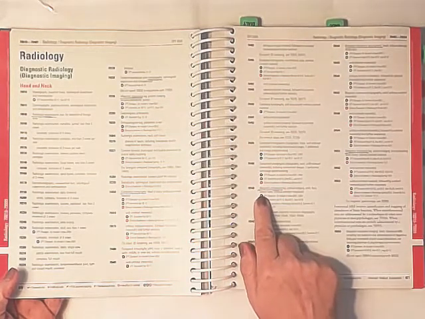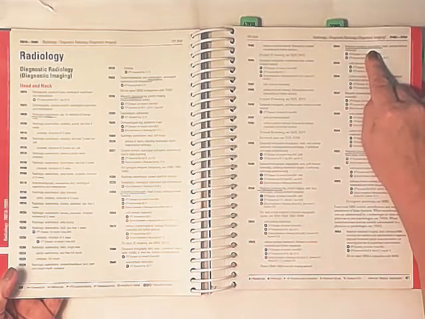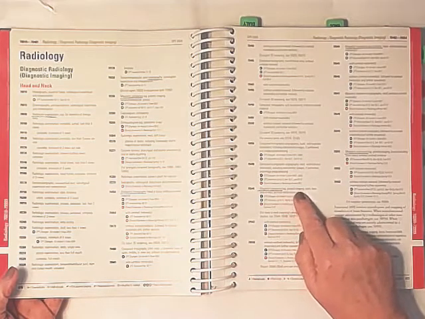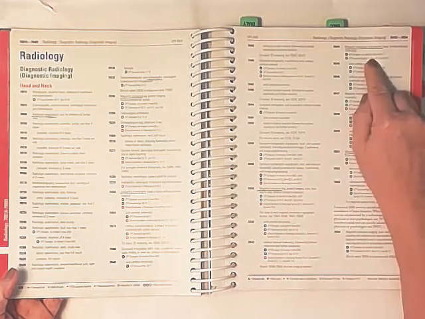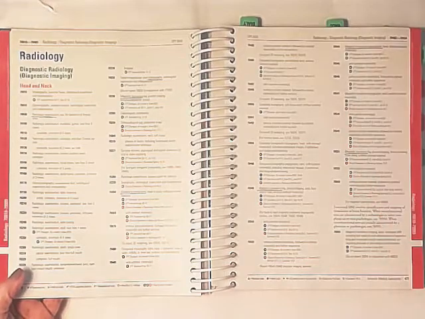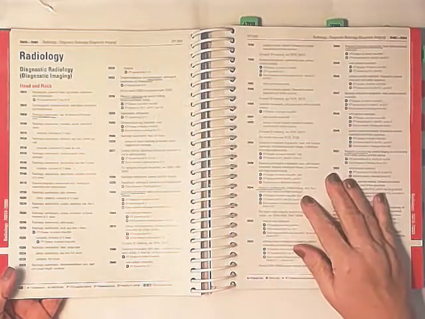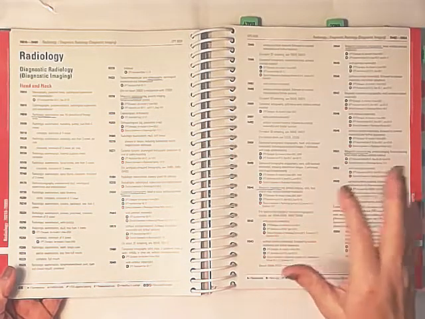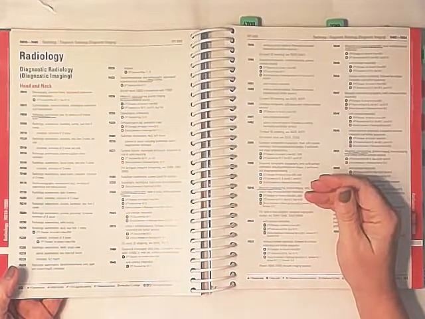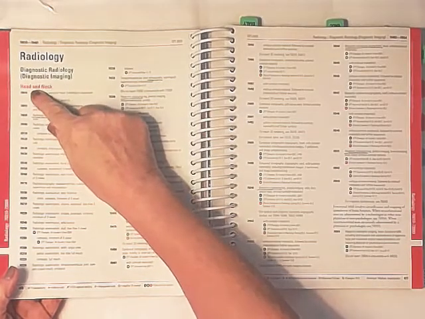And then you have some more MRIs. And then you have MRAs. So make sure that you're reading the difference between the imaging and the angiography for the magnetic resonance. Okay? And then this pattern flows consistently throughout radiology under your body parts.